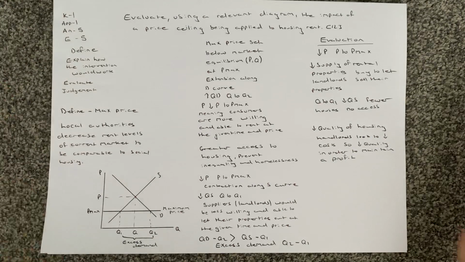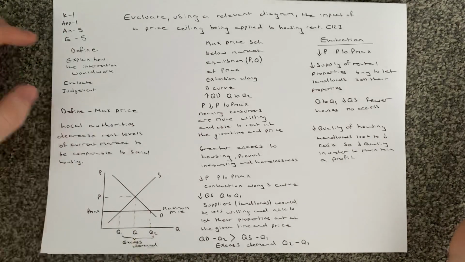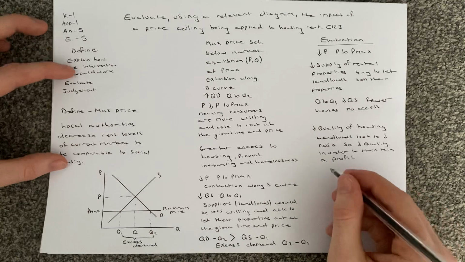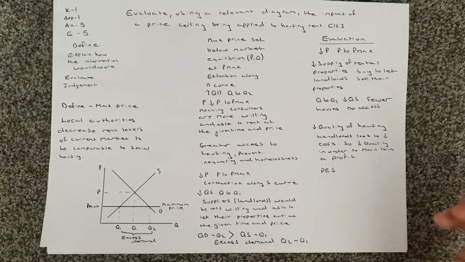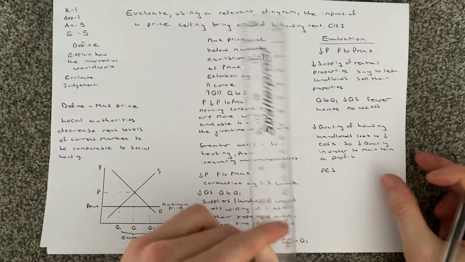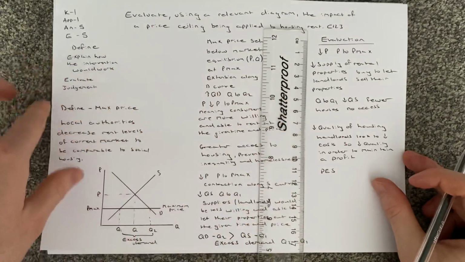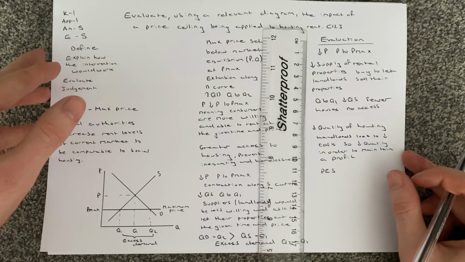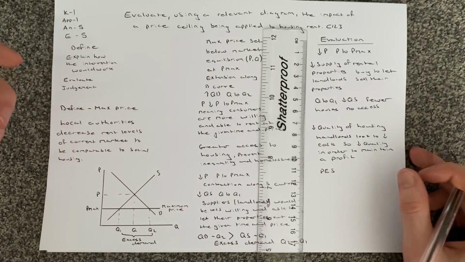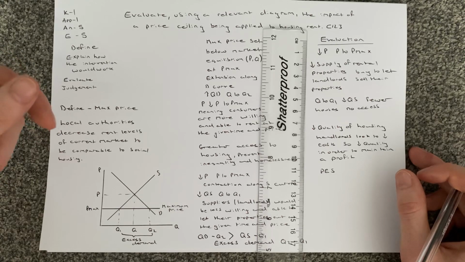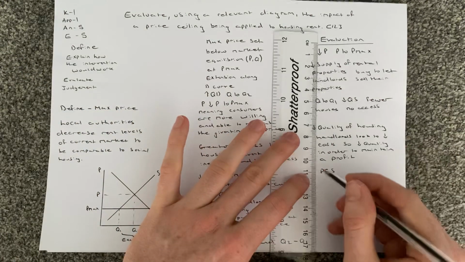And then the really important evaluative point that we want to be mentioning is the price elasticity of supply. Okay, and what we want to be using is relevant diagrams to support it. And obviously this is a 12-mark response, so we should be making sure that we use diagrams which are fully explained to support our evaluation.